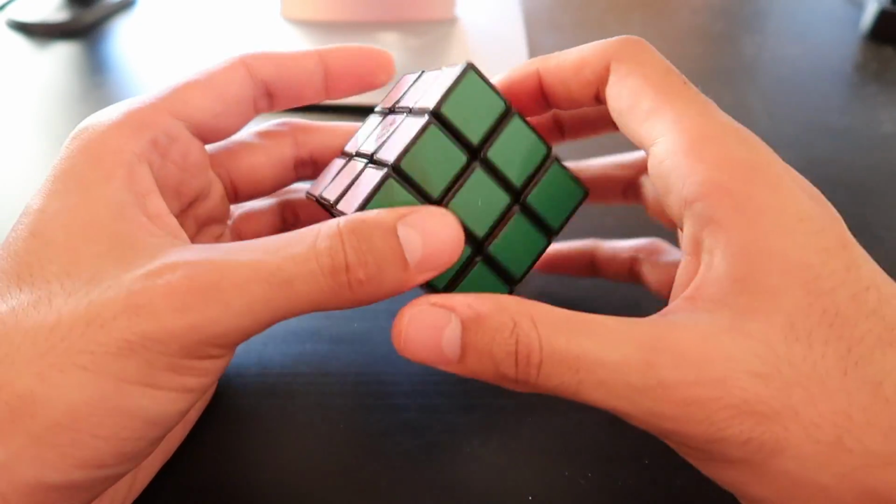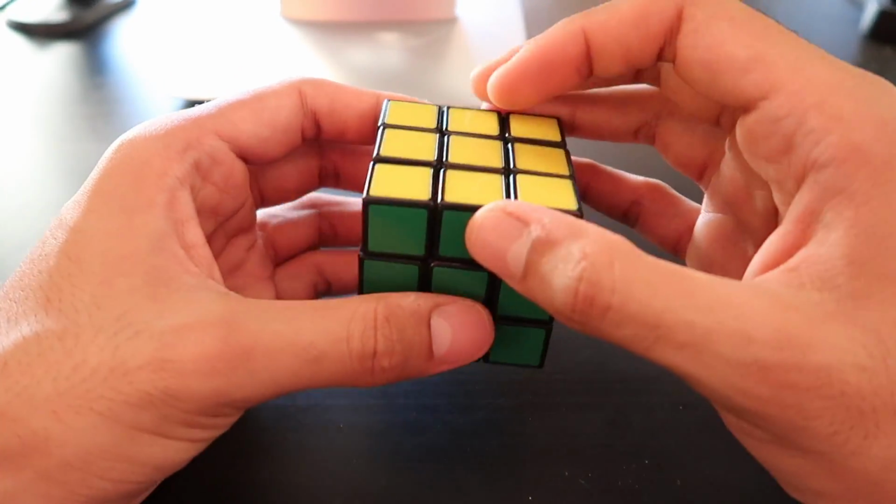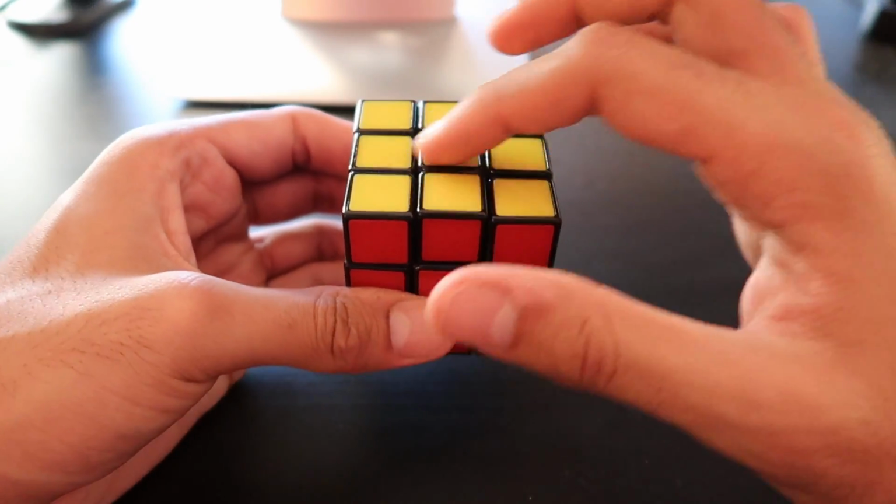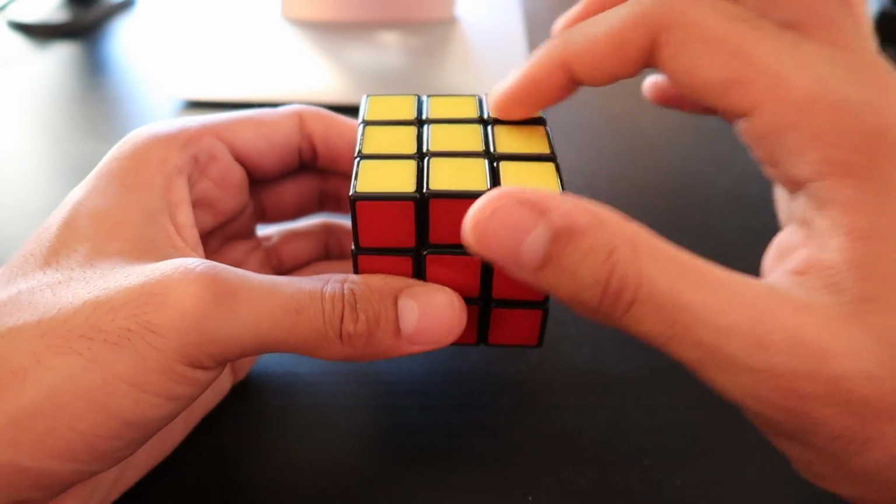Then you want to get to the point where you can do all of those stages and you finally reach this top stage where you're able to form a cross on the bottom side, or in this case the yellow side.